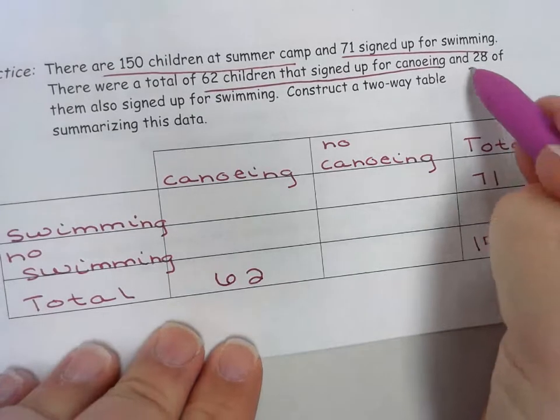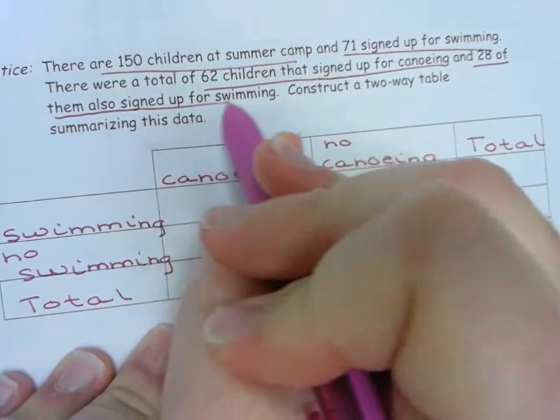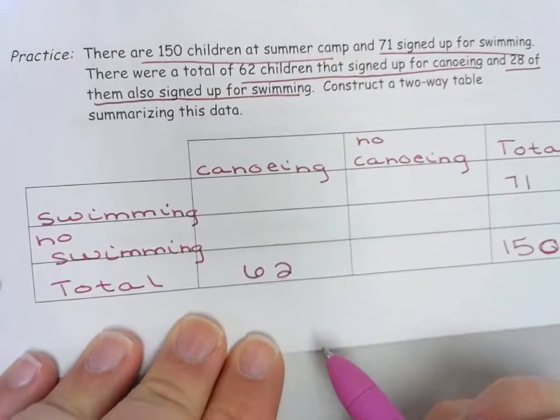28 of them also signed up for swimming. So 28 of those canoeing kids also signed up for swimming.